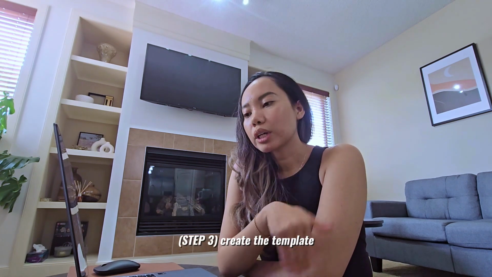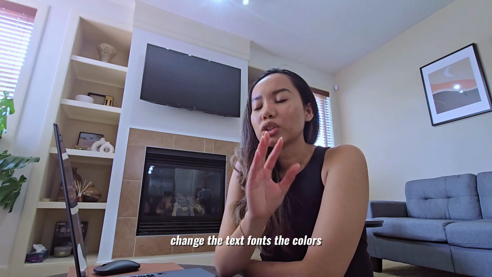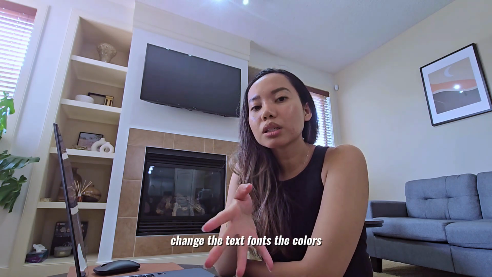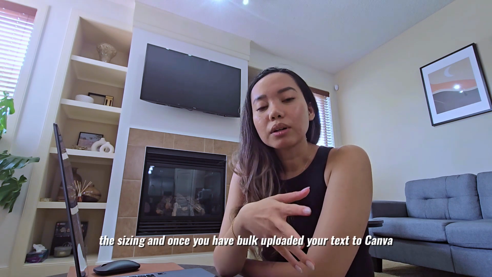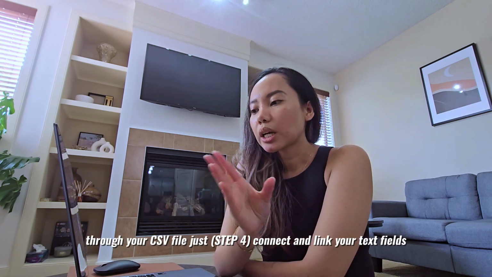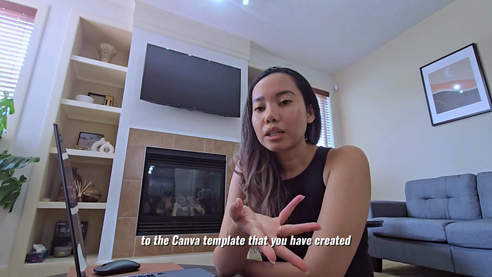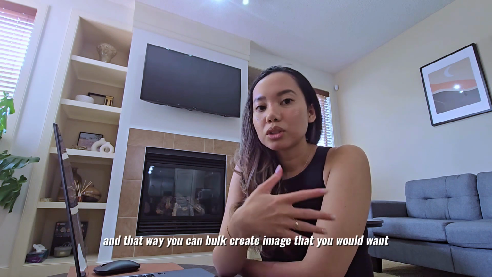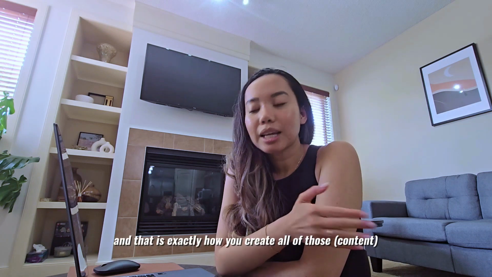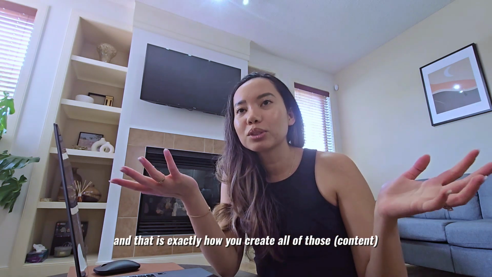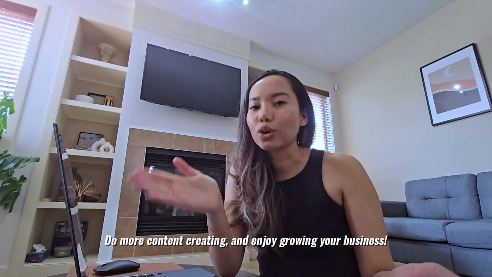Then go to Canva and create the template beforehand. Have the design exactly how you want it to be, and change the text fonts, the colors, the sizing. Once you have bulk uploaded your text to Canva through your CSV file, just connect and link your text fields to the Canva template that you have created, and that way you can bulk create the images that you want. And then from there, export and schedule your posts, and that is exactly how you create all of those in just a couple minutes. Save your time, create more content, and enjoy growing your business.